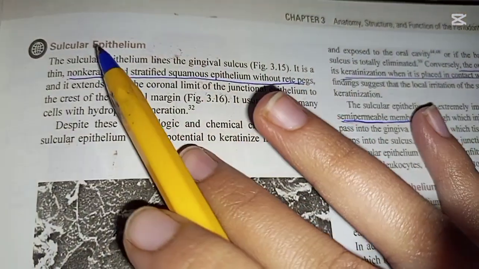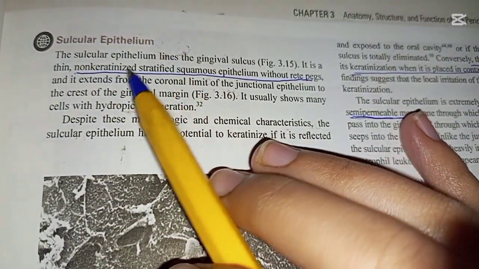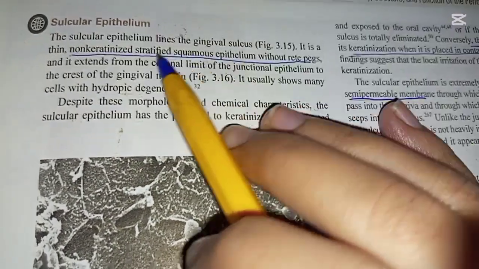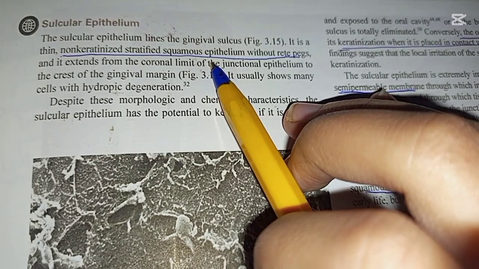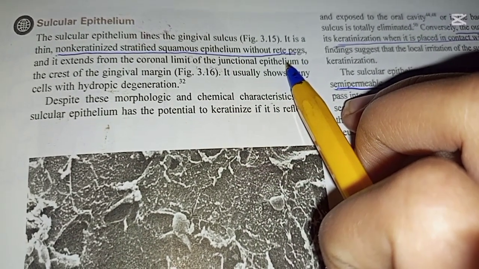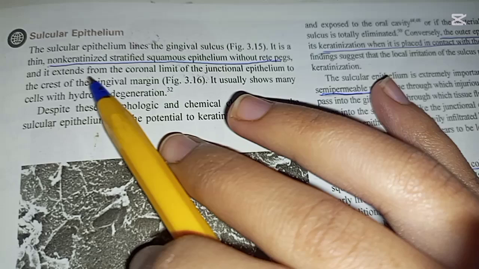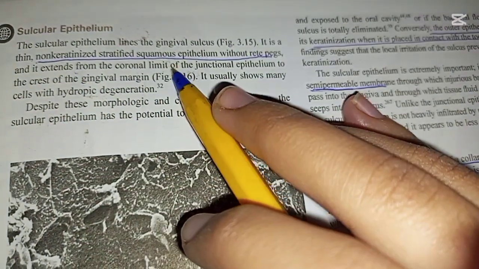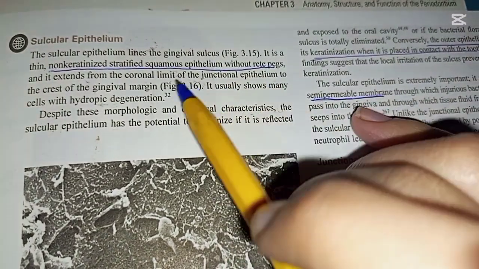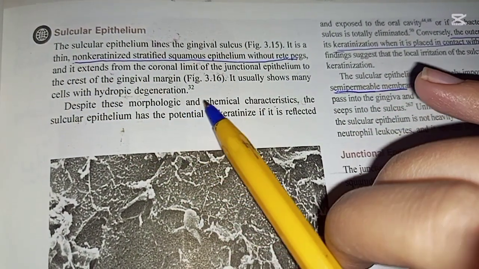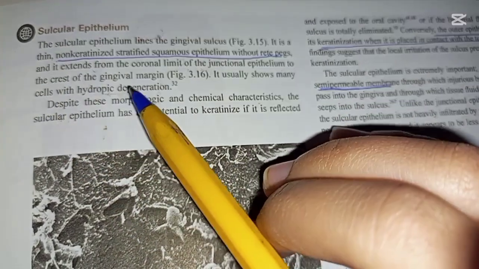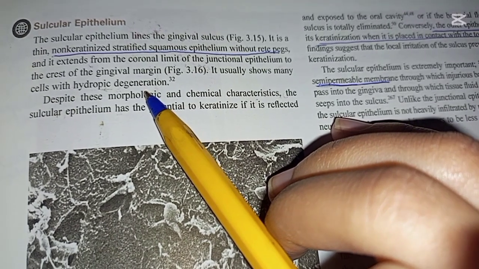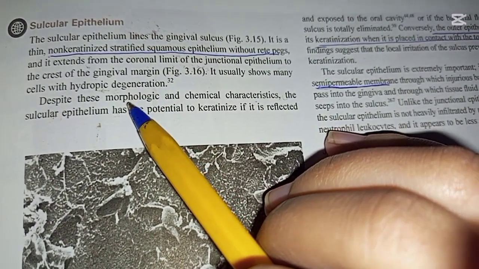So now we are going to start the sulcular epithelium. The sulcular epithelium lines the gingival sulcus. It is a non-keratinized stratified squamous epithelium without rete pegs. It has no rete pegs, and it is non-keratinized because it is in contact with the tooth. It extends from the coronal limit of the junctional epithelium to the crest of the gingival margin. It usually shows many cells with hydropic degeneration. What is hydropic degeneration? It is cellular degeneration in which water accumulates within the cells.